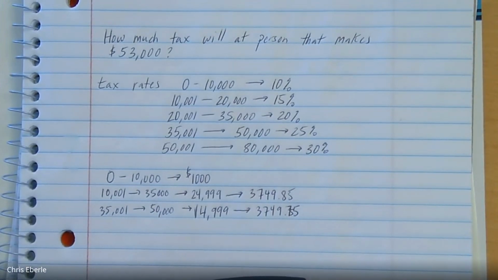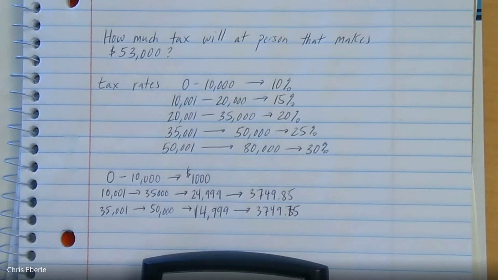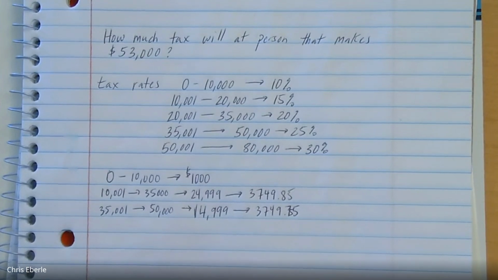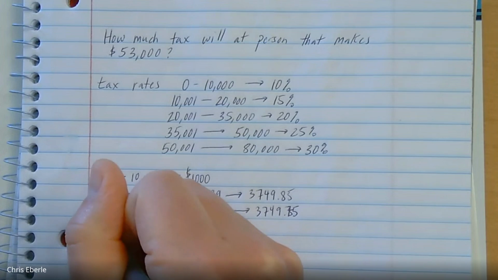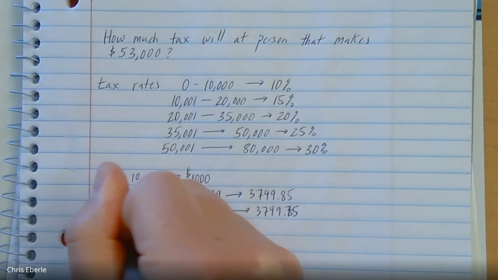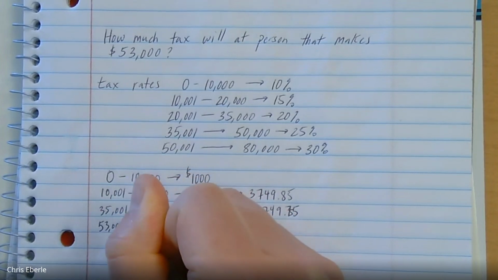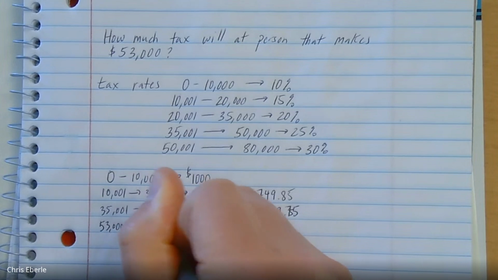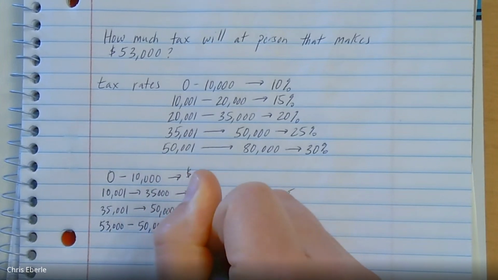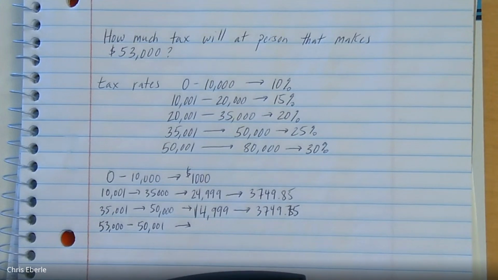Then the last bracket goes from 50,001 to 80,000. Now the top of our pay scale only goes to 53,000. That's how much our income is. So we can subtract 50,001 from 53,000 and figure out what that value would be.